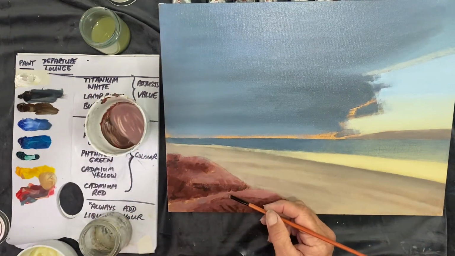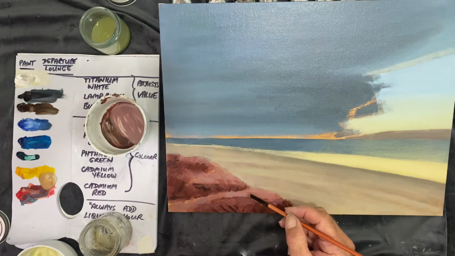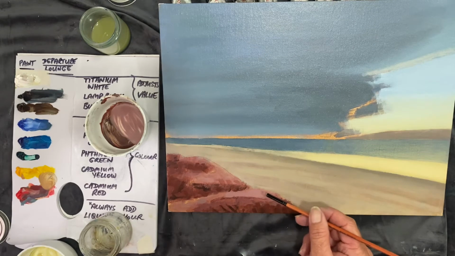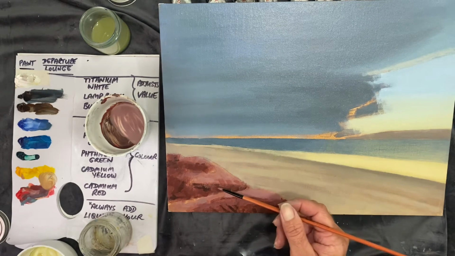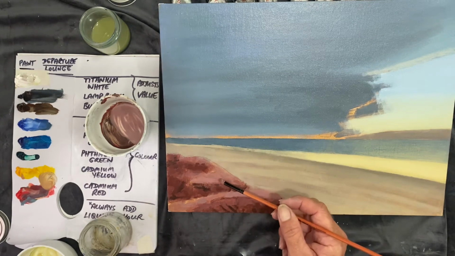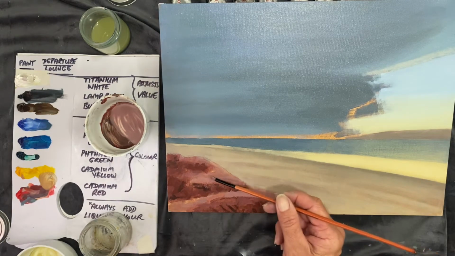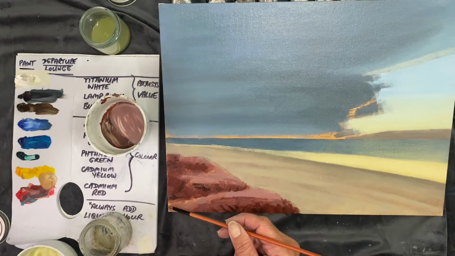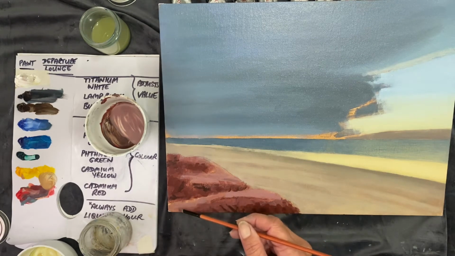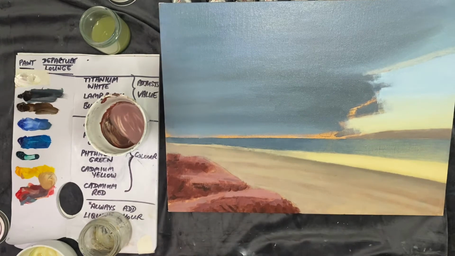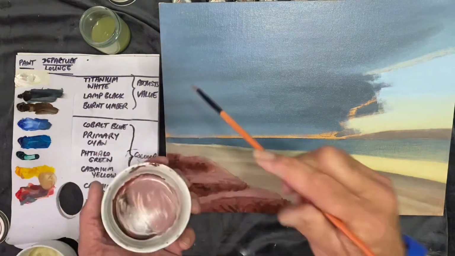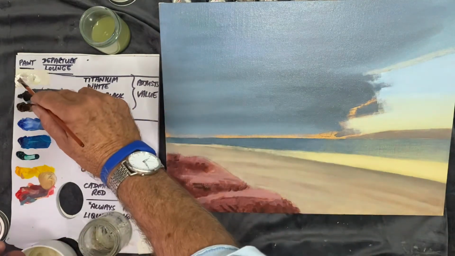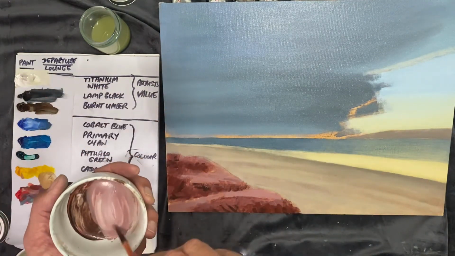Let's see what we got here. Let's see if we've got this light enough. Not light enough for the highlights, but it is creating some contrast from what I had. So I'm just going to throw some bits of this at it. Okay, and now I go lighter. So I'll clean my brush, get a little bit more white in there.